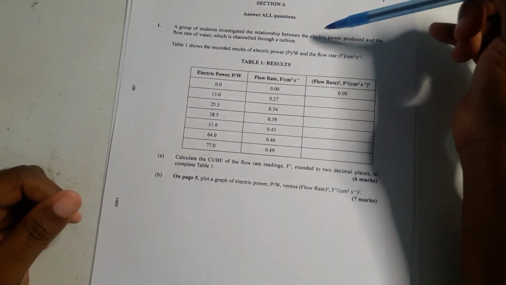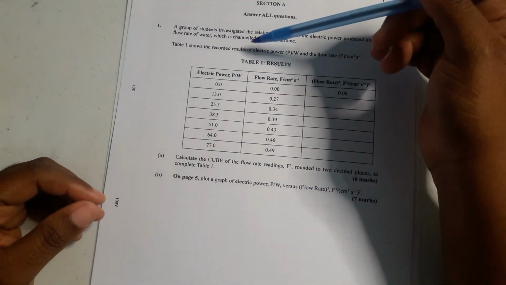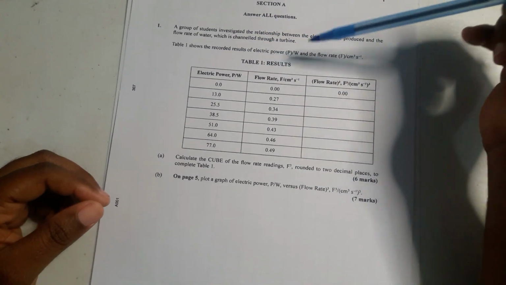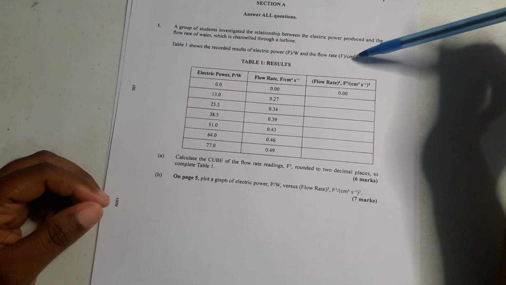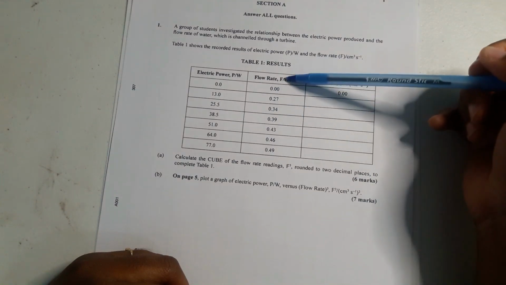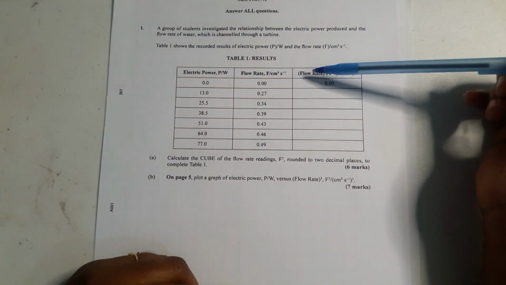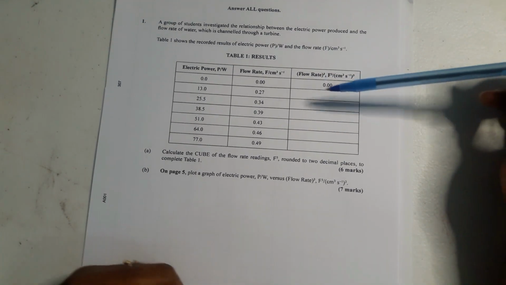So it says a group of students investigated the relationship between the electric power produced and the flow rate of water, which is channeled through a turbine. Table 1 shows recorded results of electric power, which has units of watts, and the flow rate, which has units of cubic centimeters per second. And here we have the two sets of results obtained from the lab. And then they have here another column that you have to fill out.